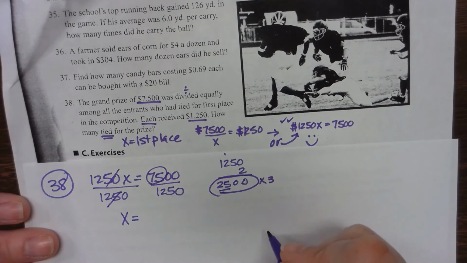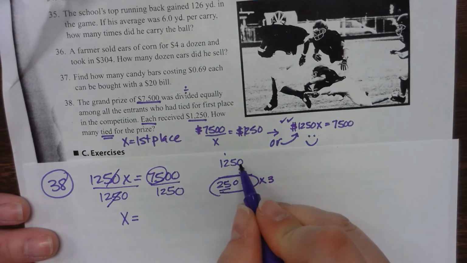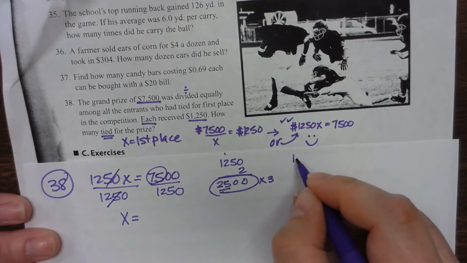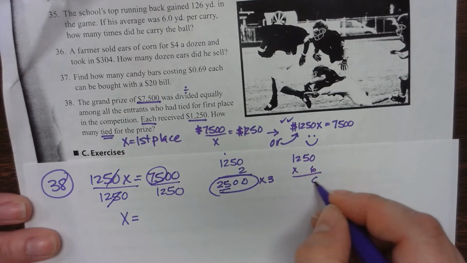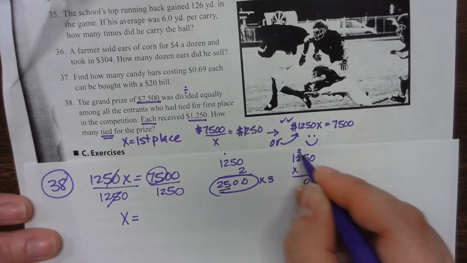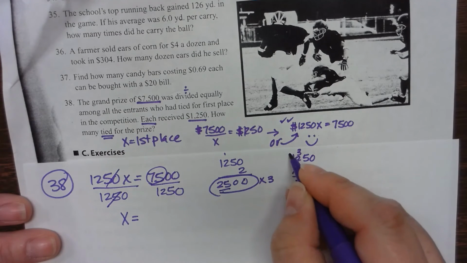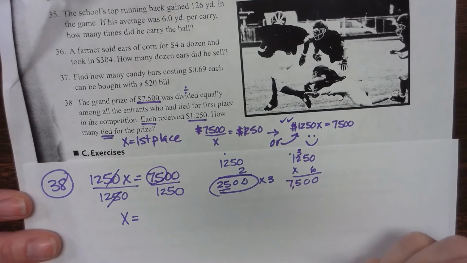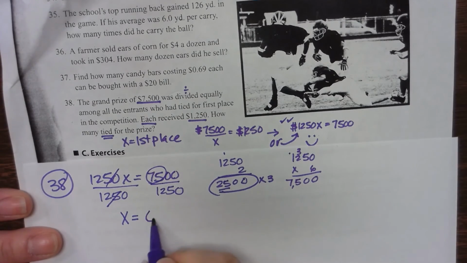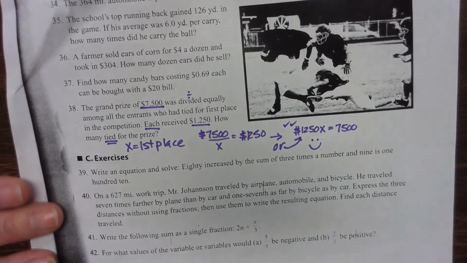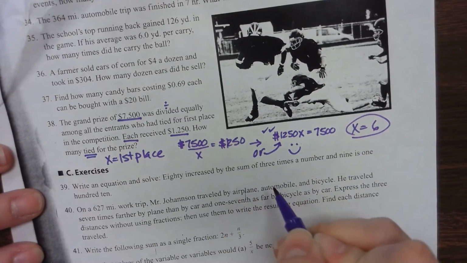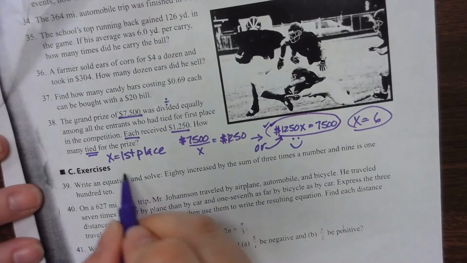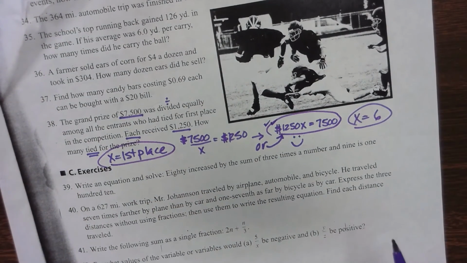Okay, just be careful here because remember you already multiplied it by 2. So if I need 3 more of these, I need to take 1,250 and multiply it by 6. That should come out perfectly. So 6 times 1,250 is 7,500. Boom, 7,500. So x is equal to 6. Don't forget to put that down here: x is equal to 6. So I've got one answer, my second answer, and my third answer there. There were 6 people who tied for first place.